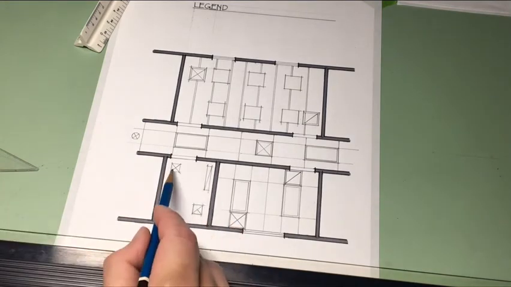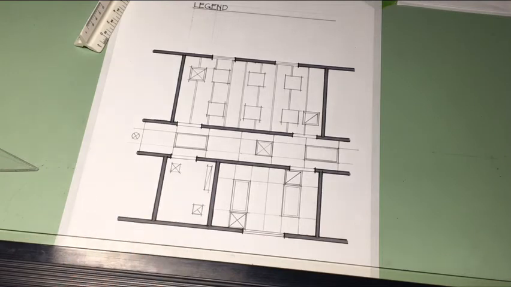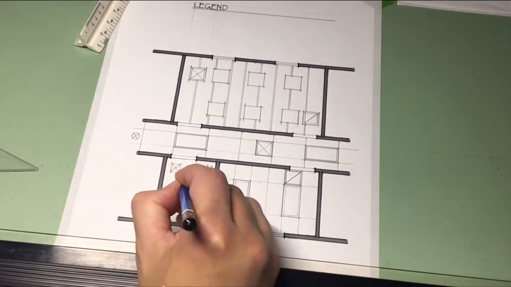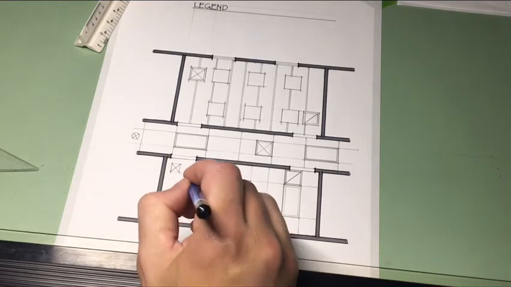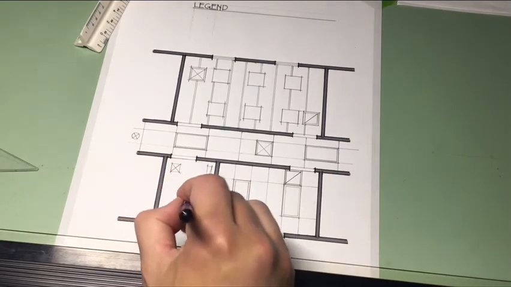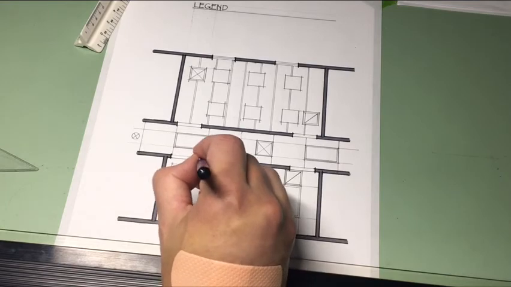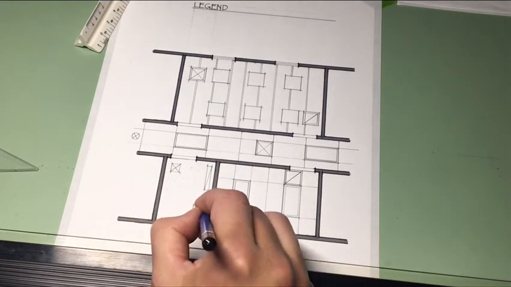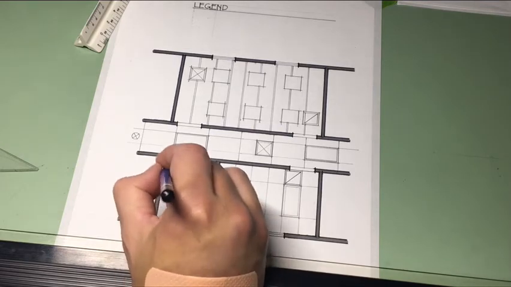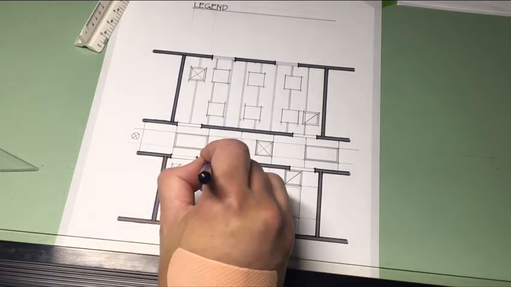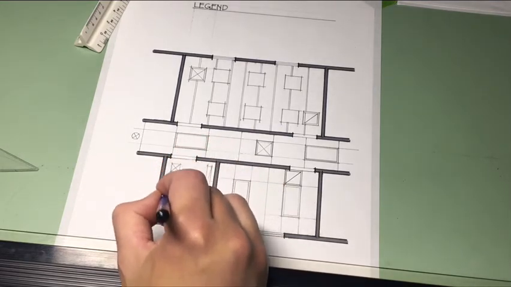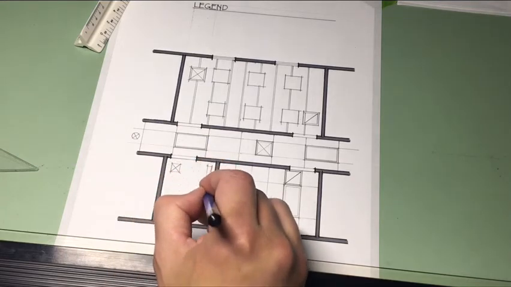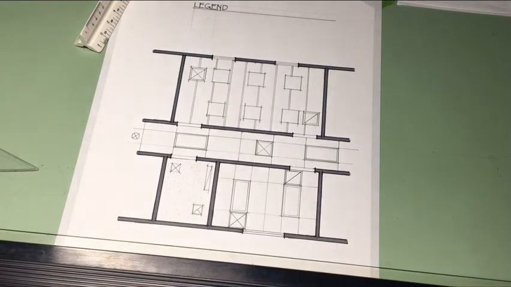I've got my light, I've got my supply air and my exhaust fan, and then gypsum board is typically shown just with a bunch of dots. Sorry if that's shaking the camera quite a bit. So you don't put the dots over where the lights and the diffusers are, but just a bunch of dots in here, and that just kind of shows that that's a gypsum board ceiling. That's the graphic that we use there.